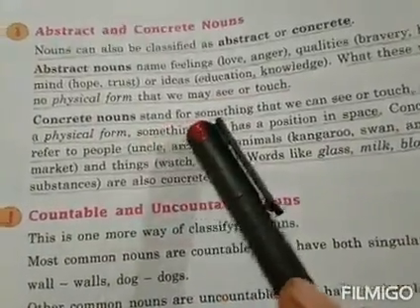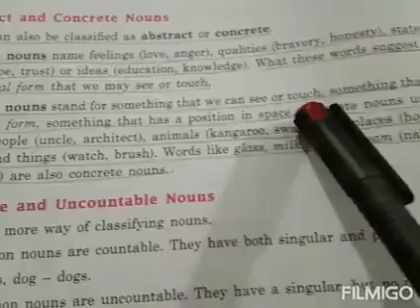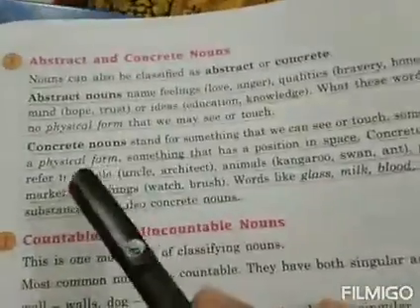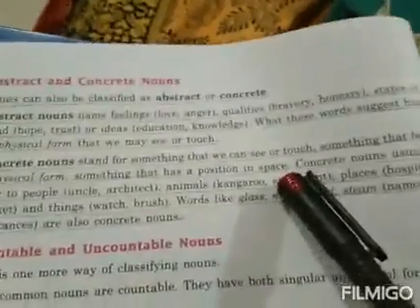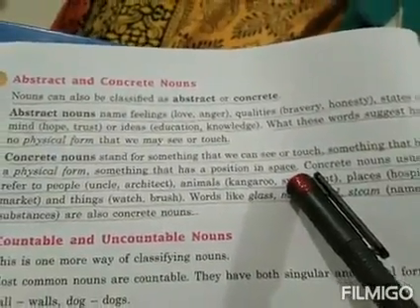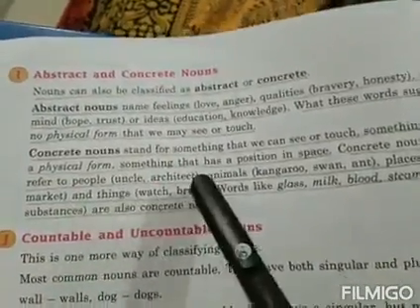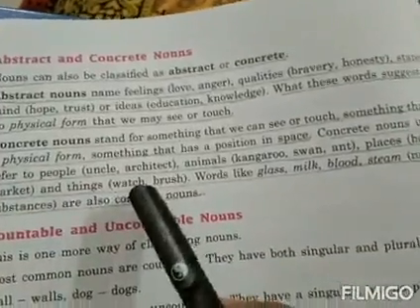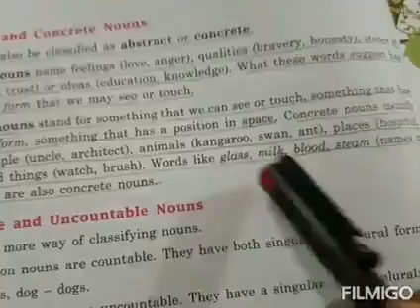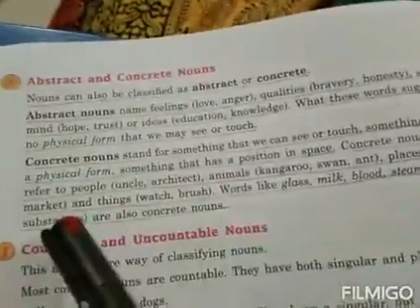Concrete nouns stand for something that we can see or touch, something that has a physical form, something that has a position in space, right? Now, concrete nouns are something which you can feel, touch and see. Concrete nouns usually refer to people, uncle, architect; animals, kangaroo, swan, ant; places, hospital, market; and things, watch, brush. Words like glass, milk, blood, steam, names of substances are also concrete nouns.